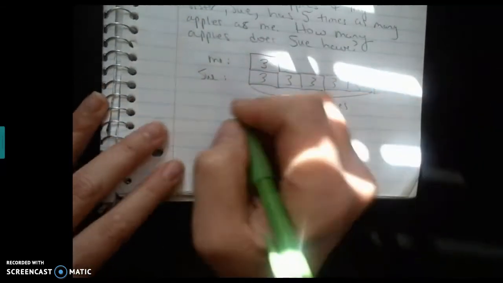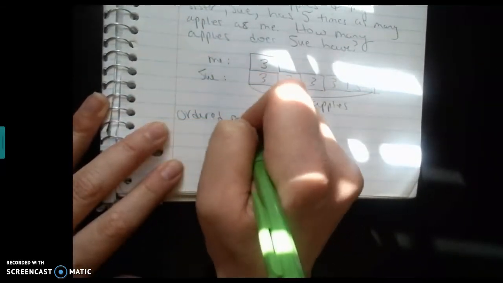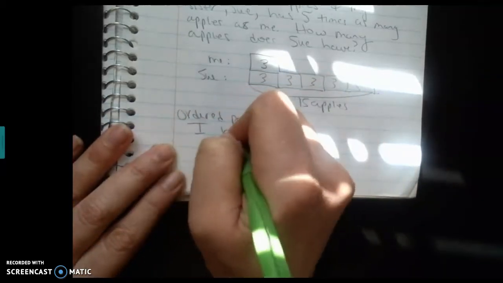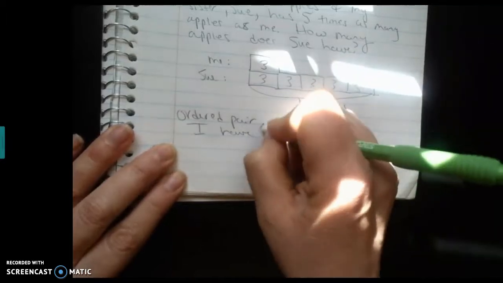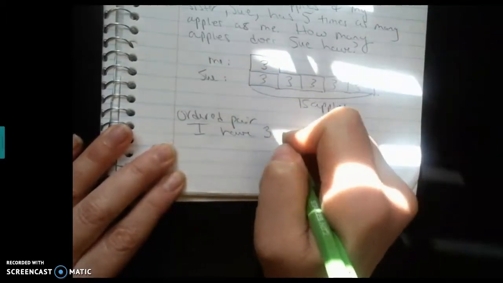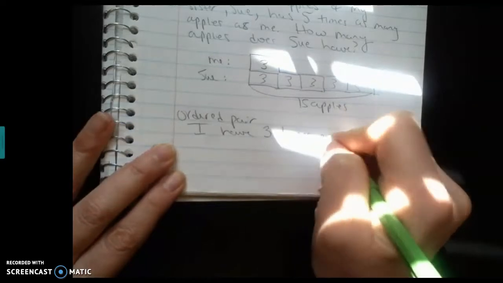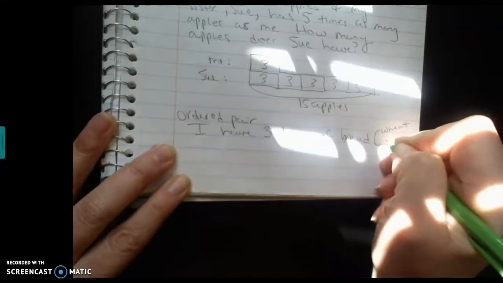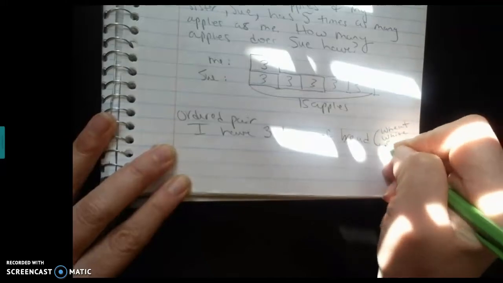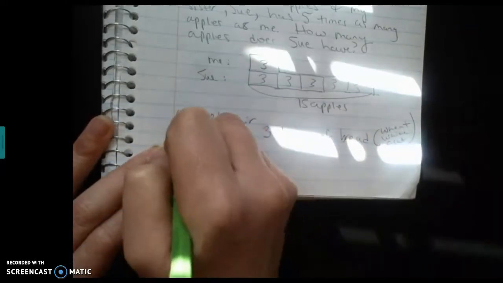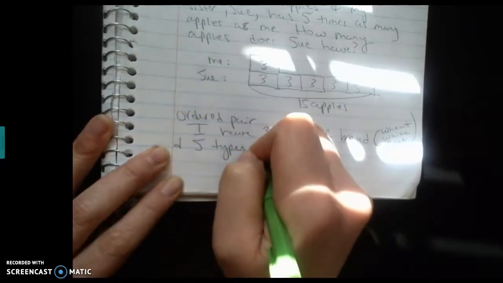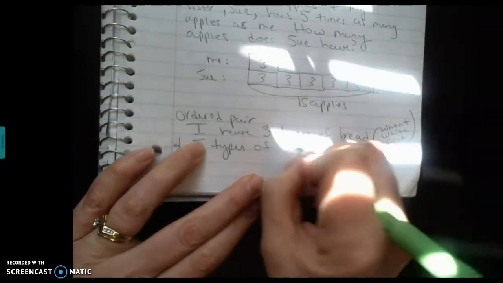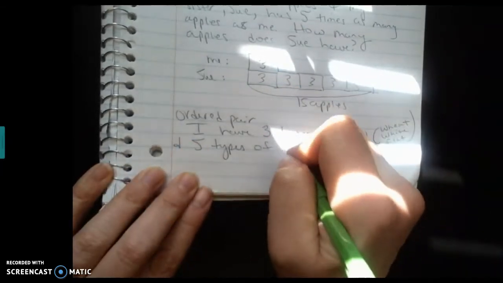An ordered pair is going to be like when you use a tree diagram. So this would be like, I have 3 types of bread. Okay, so maybe I have wheat, white, and maybe a flatbread of some type. Okay, and 5 types of, I don't know, topping. Or let's do meat, sounds better. I don't know if I can think of 5 types of meat.